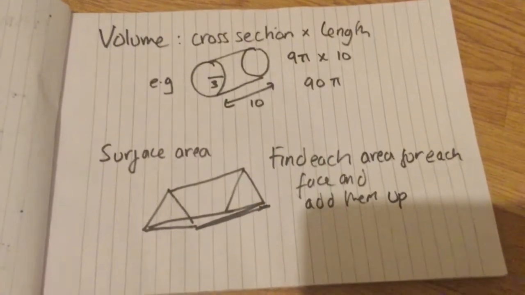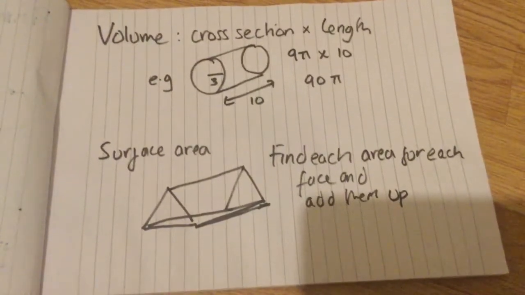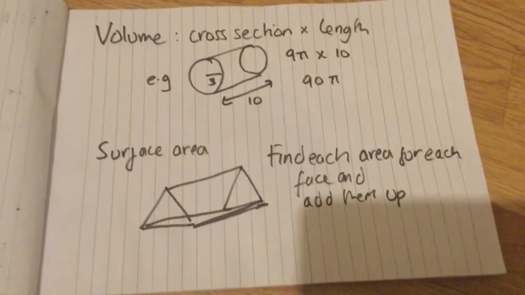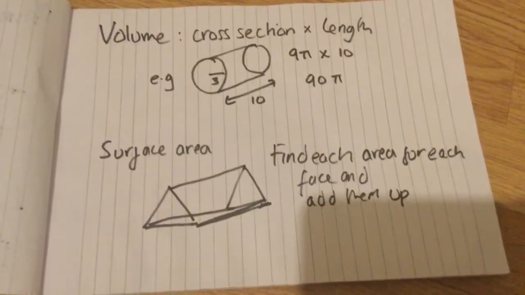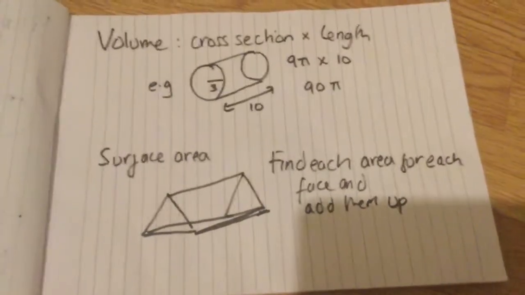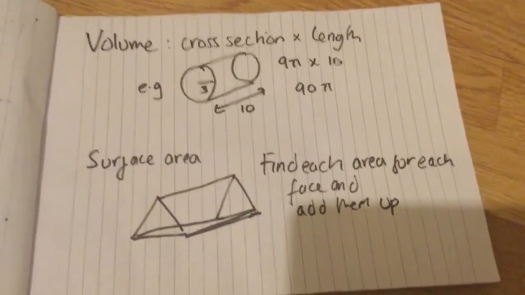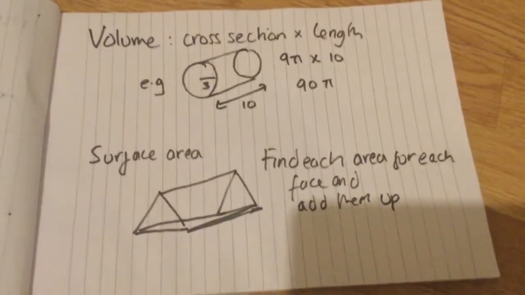To find the volume, you do your cross-section times length. So for this one, the cross-section is a circle, so pi r squared. 3 squared is 9 pi. Times that by the length, 10, gives 90 pi. The reason I'm giving it as 90 pi is that it's coming up to the non-calculator exam, so often, if they ask you this in the non-calculator, they expect you to have it in terms of pi.